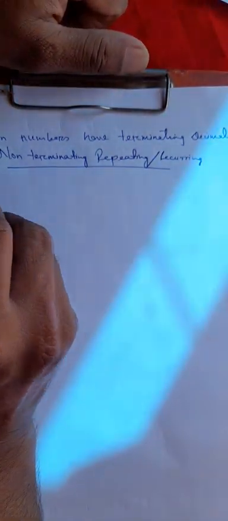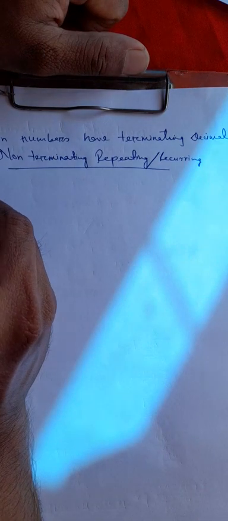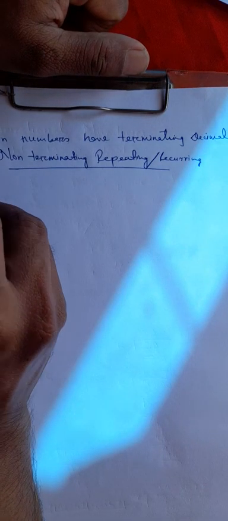Let's take one more example, say 2 by 7, suppose.